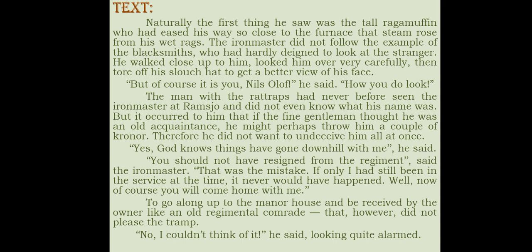"You should not have resigned from the regiment," said the ironmaster. "That was the mistake. If only I had still been in the service at the time."